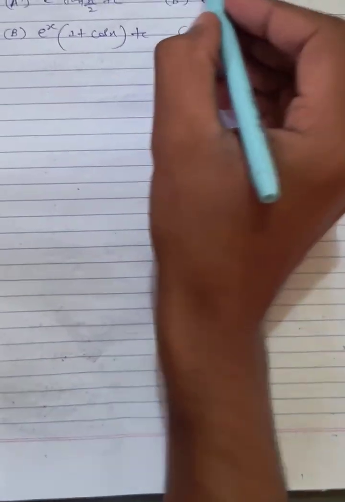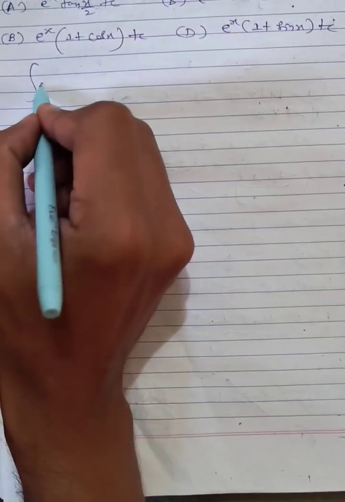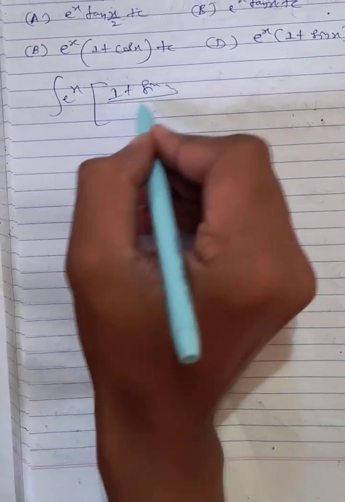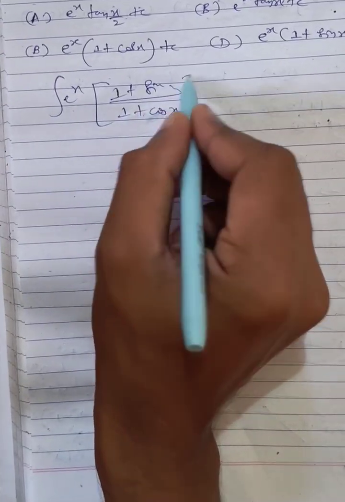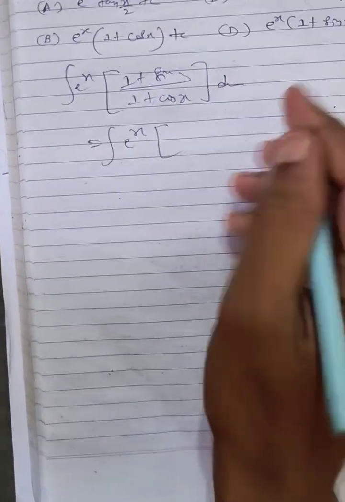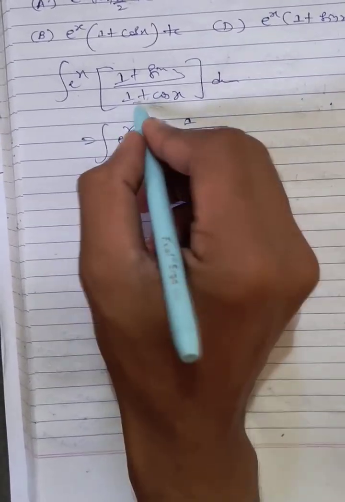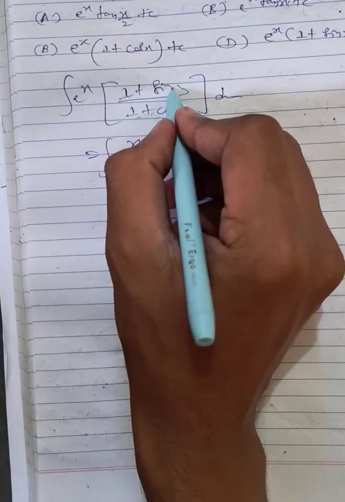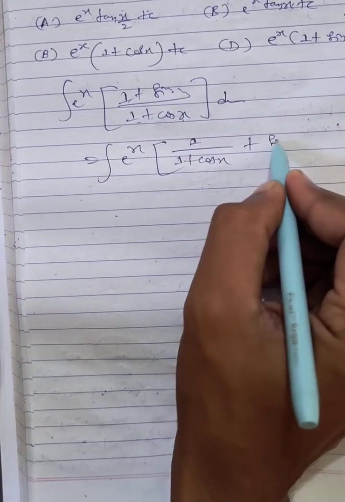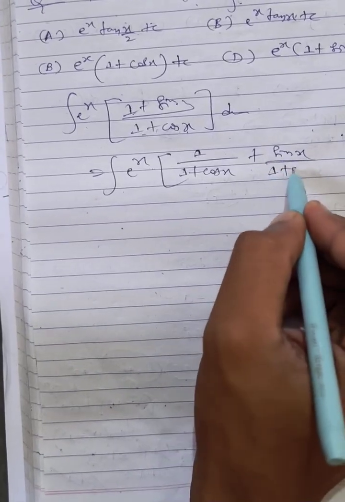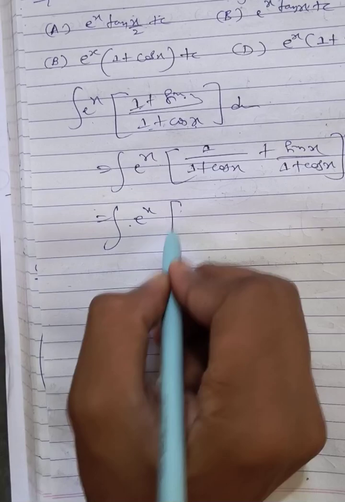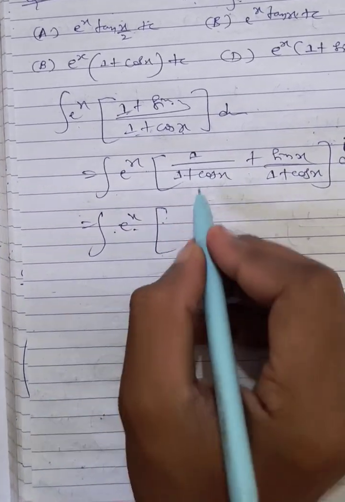So here we have to evaluate this integral. See this: e raised to x, in the bracket we have 1 plus sin x divided by 1 plus cos x. Outside I write e raised to x as it is. Here I will separate this 1 plus cos x into 1 and sin x separately. So that is 1 divided by 1 plus cos x plus sin x divided by 1 plus cos x, into dx, integration of e raised to x into that.